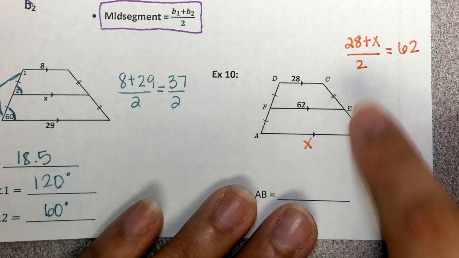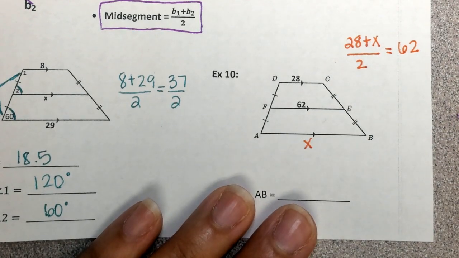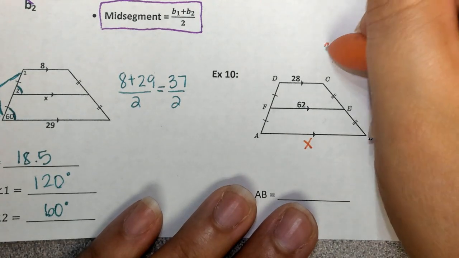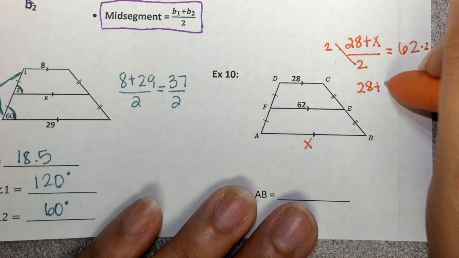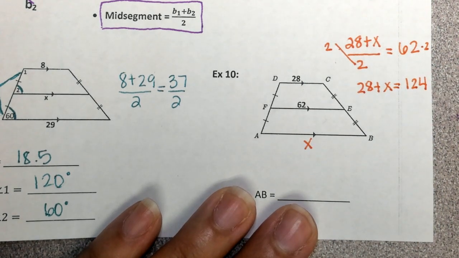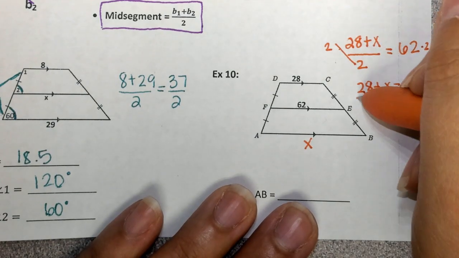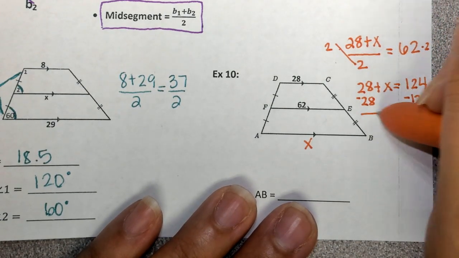Your bases added together divided by 2 equals the mid-segment. So then what do I do to get X by itself? Multiply by 2. And then do what? What is 124 minus 28?